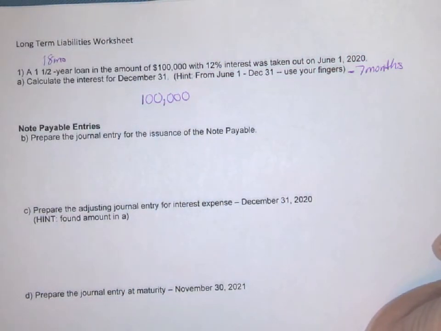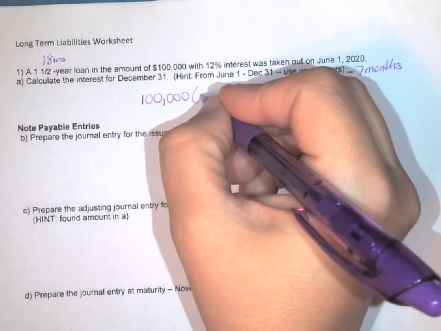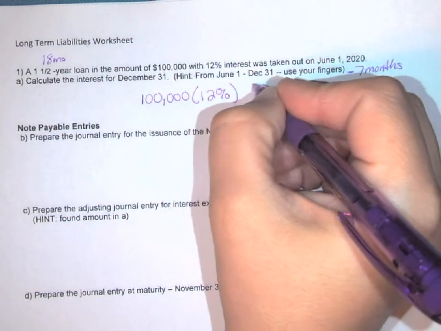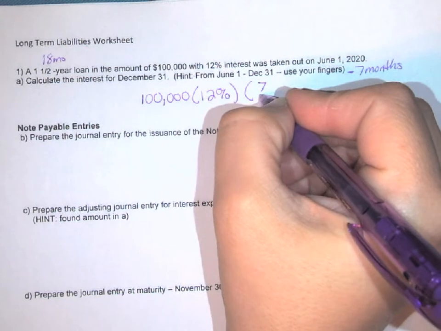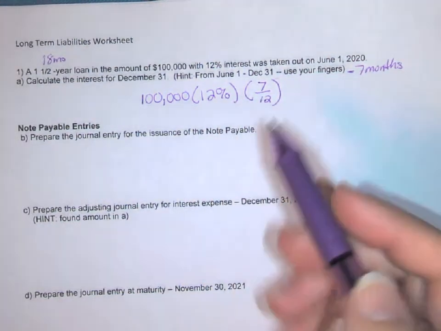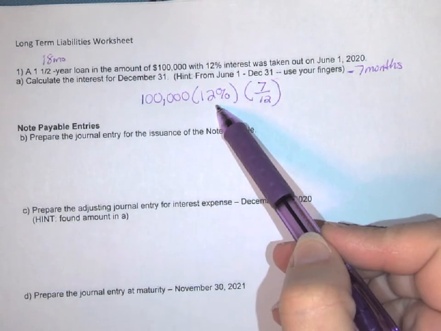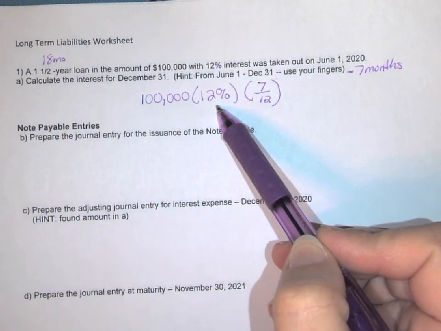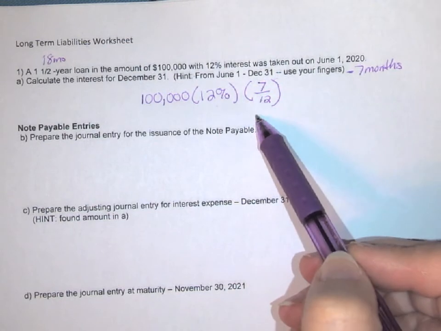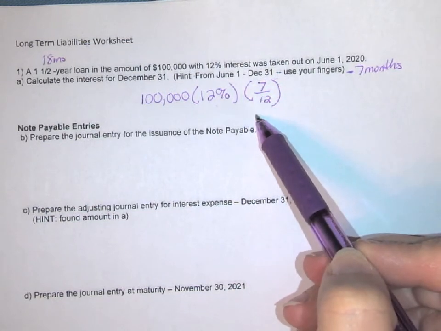We are looking at a 12% interest rate, and we are looking for 7 out of the 12 months. Now the reason we have to do it this way is that 12% is an annual interest rate. So we need to know what was the interest for 7 out of those 12 months of the year.